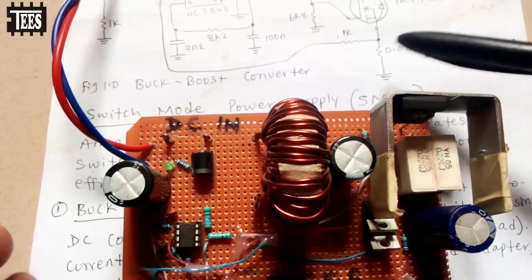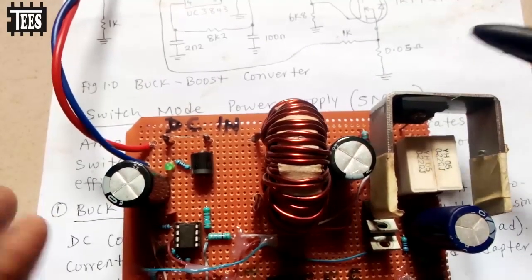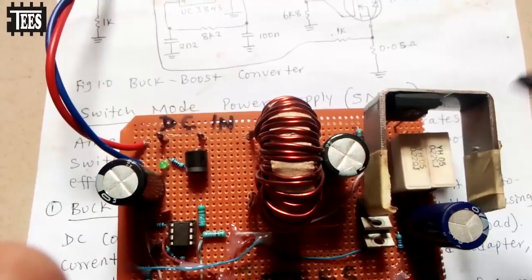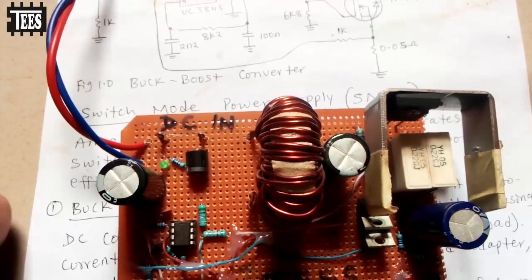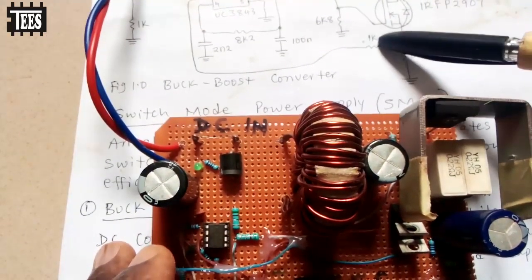You understand? Electronics is not just guesswork. You need to be precise in whatever you're doing. So that was how I was able to get this value of resistors, and it's working exactly the way I designed it. So make sure you also connect this.